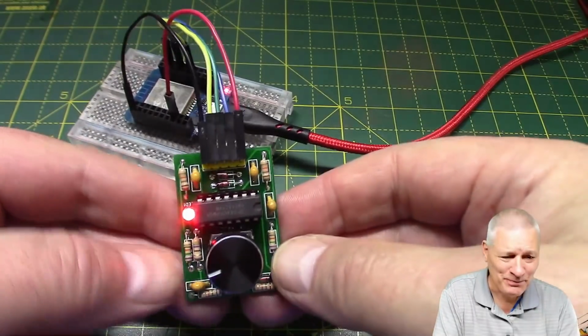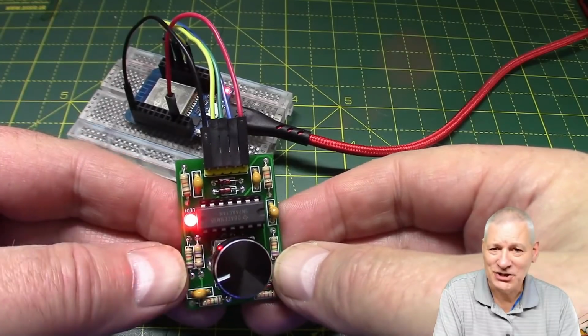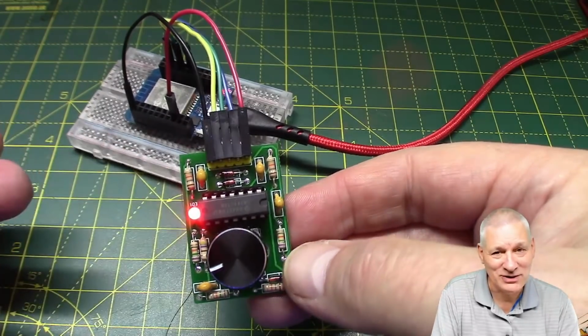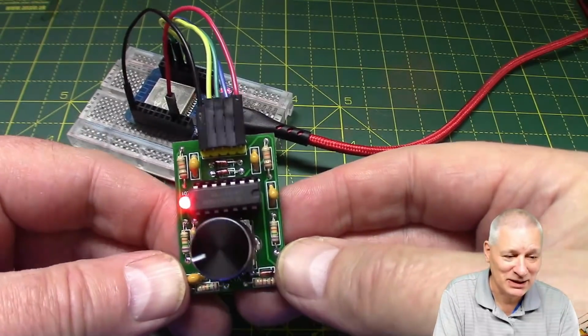So I thought, you know what? I'll put an LED on here just so that we can see that it is powered up, because you can always remove it or not fit it, as the case may be, right?